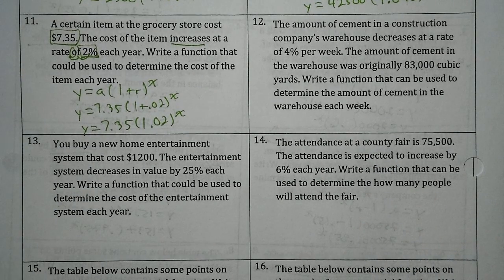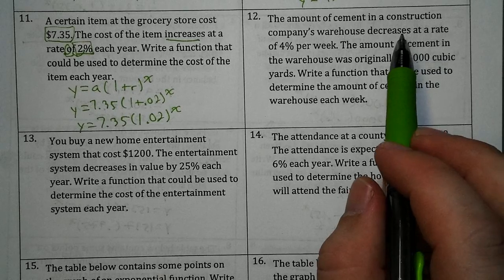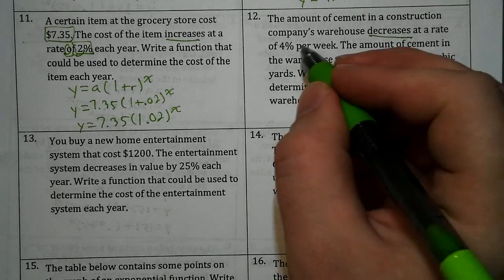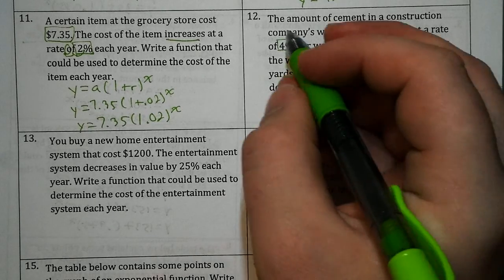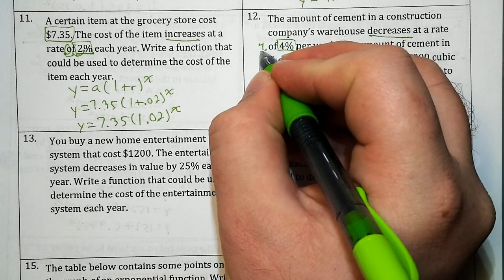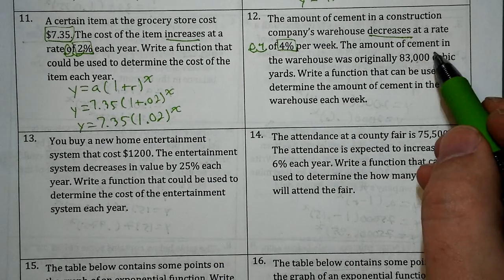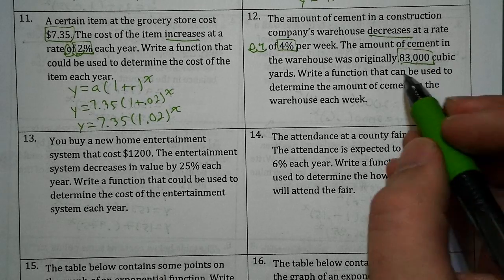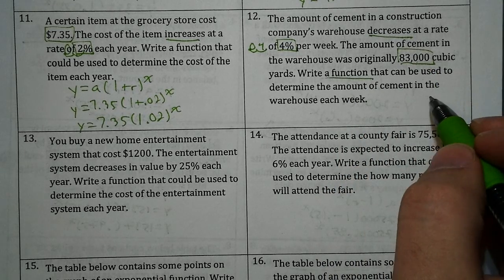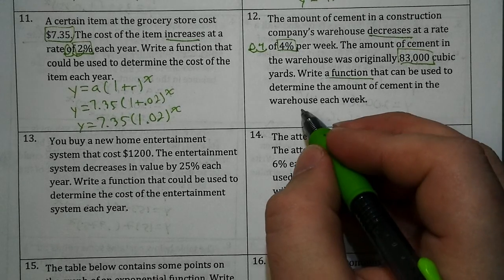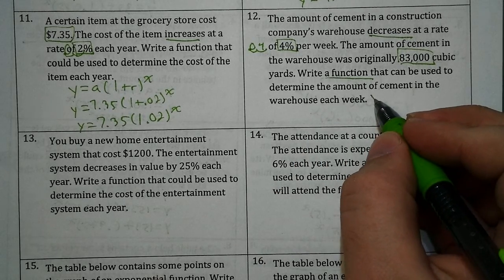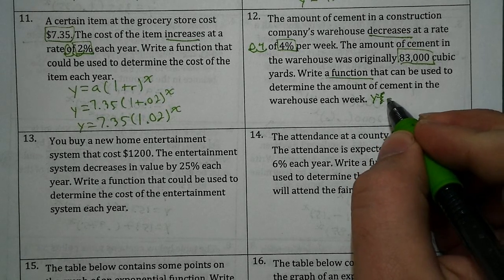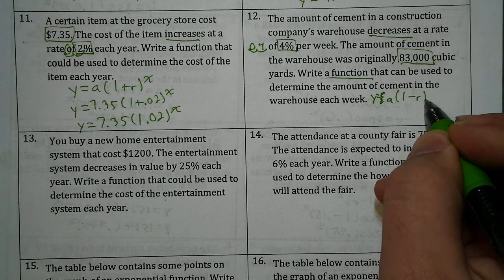12 says an amount of cement in a construction company warehouse decreases, so it's a decay, at a rate of 4% per week. So we got our rate. 4%, change it into a decimal, 1, 2, so it's 0.04. The original amount was 83,000 cubic yards. Write a function to be used to determine the amount of cement in the warehouse each week. So this is a decrease. y equals a times 1 minus r to the x.